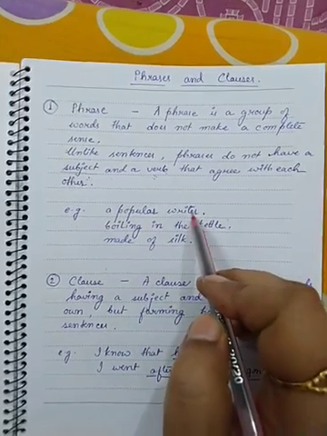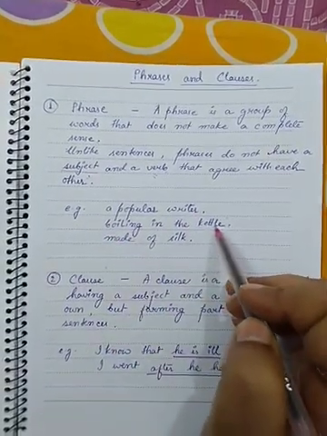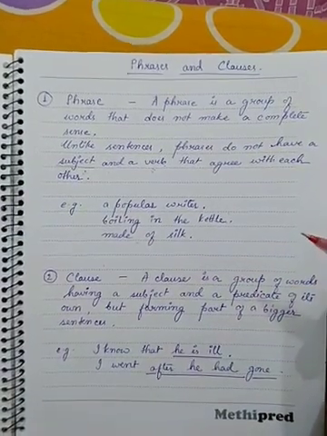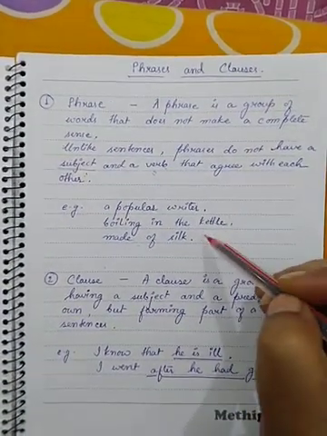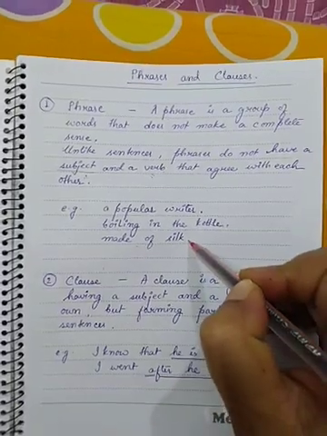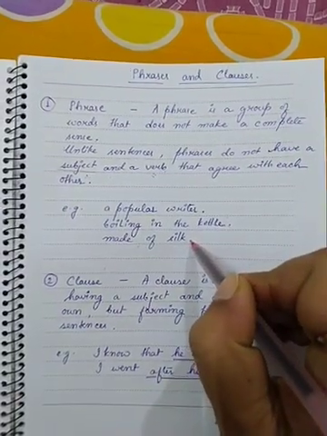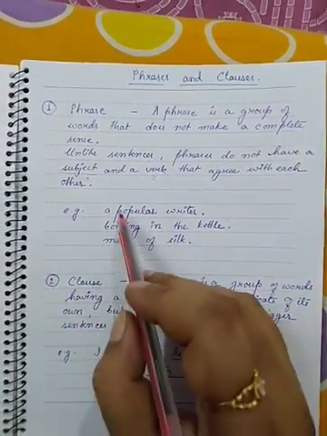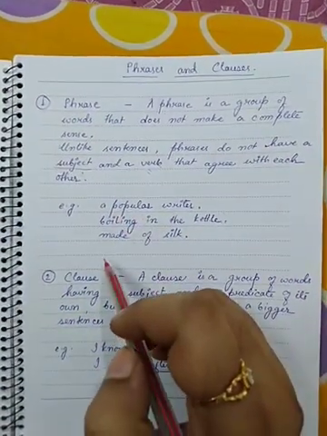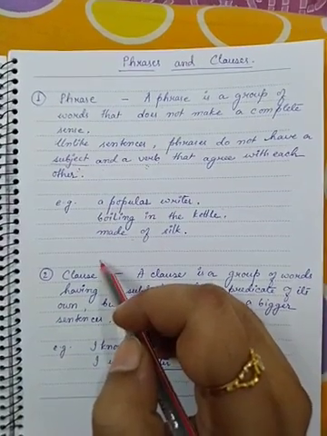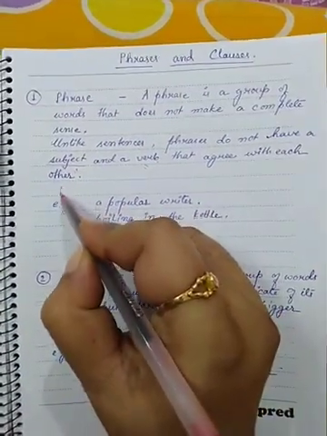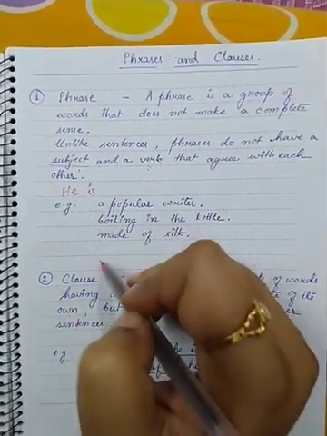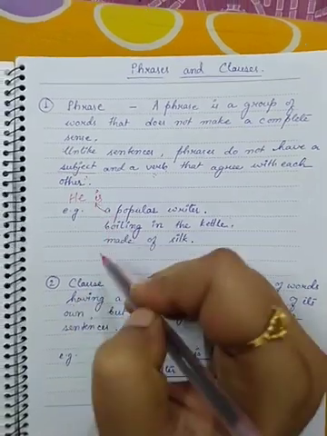A popular writer, boiling in the kettle, made of milk. What is made of milk? So nothing is clear. So these are called phrases. Add some subject and verb to it. For example, a popular writer. He is a popular writer. He is. These two words I have added here.